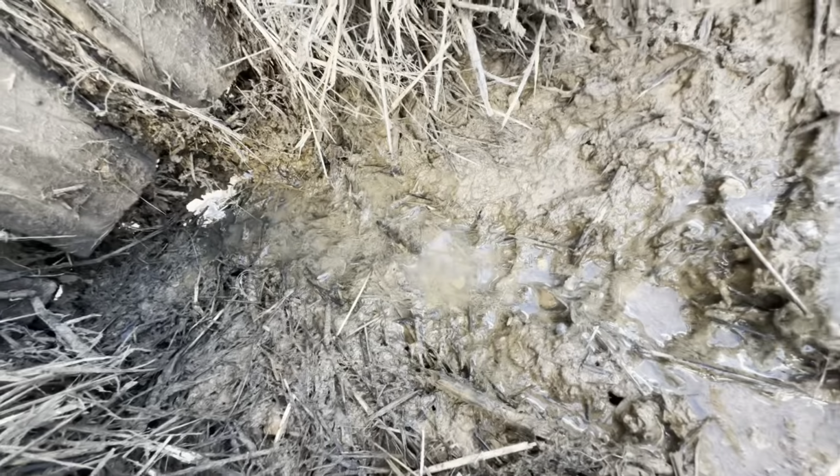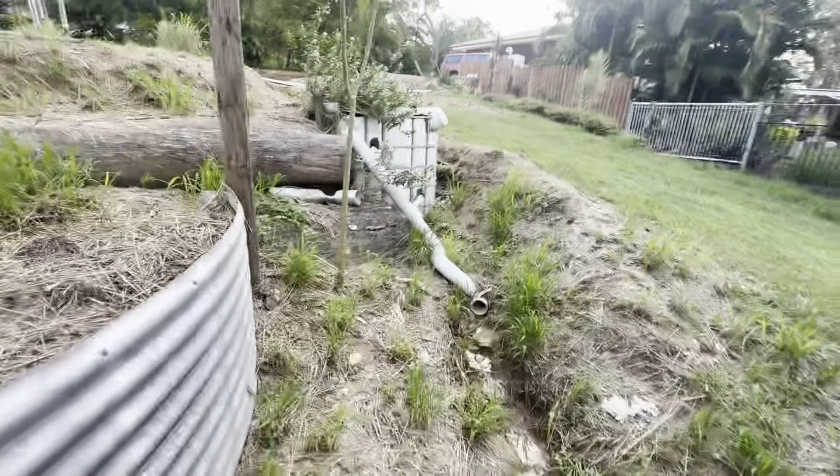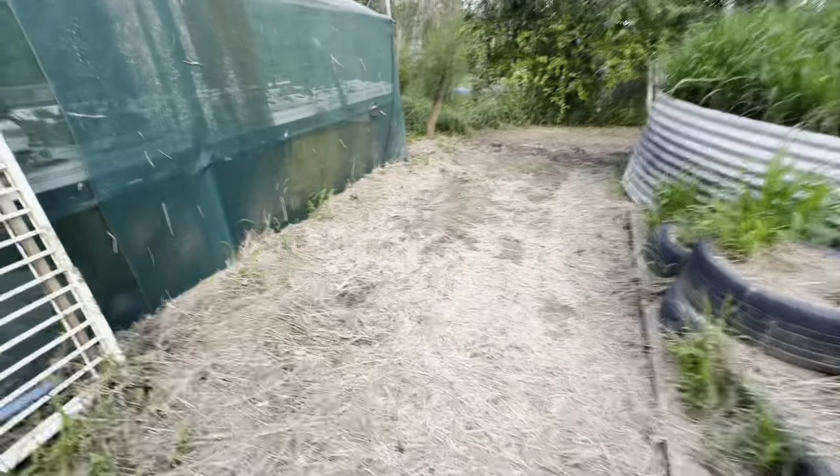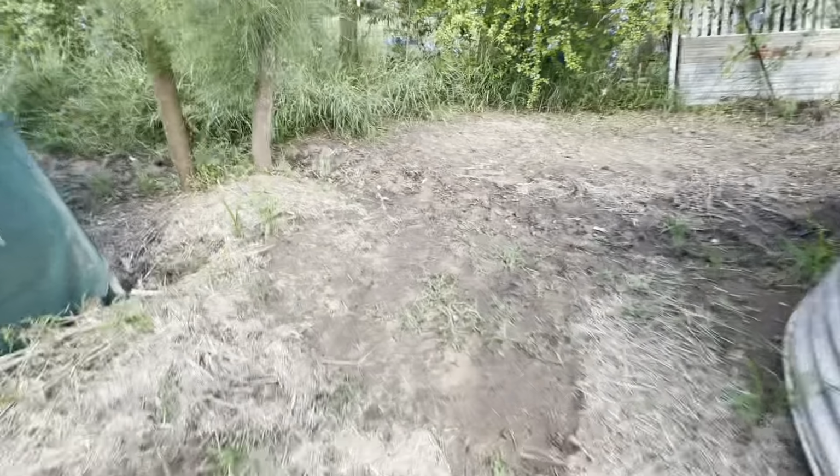As you can see, it's still moving very slowly. And that's just the gutter system, which I'll probably put underground at some stage, but anyway, at the moment it's stopping the corrosion. So we go down here, have a look at what's going on here.